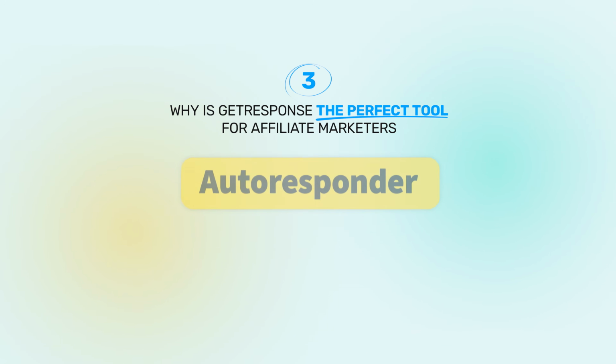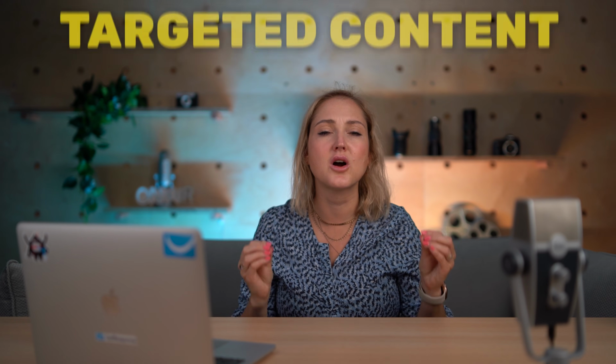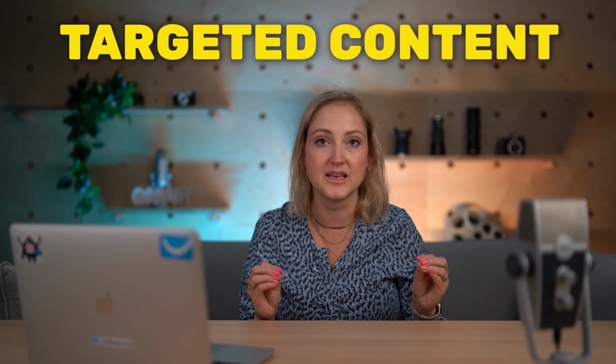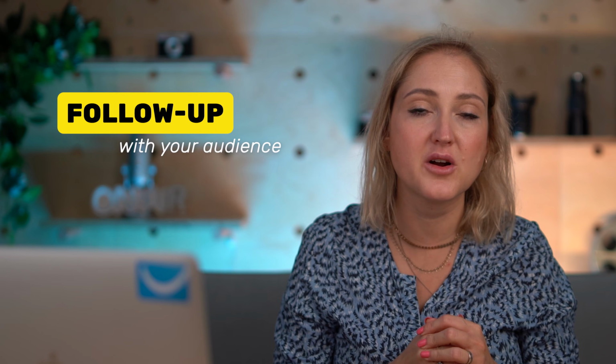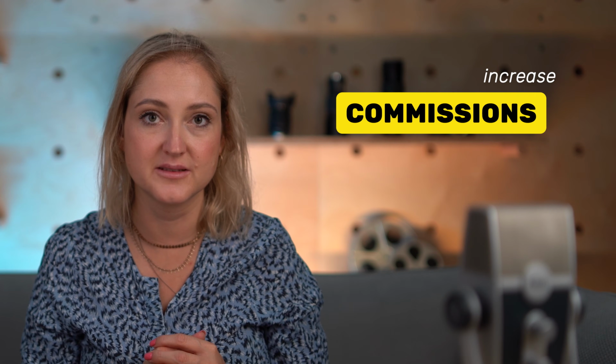But that's not all, folks. GetResponse has an autoresponder functionality. What does that mean? Let me tell you. This enables you to automate email sequences. You're able to deliver targeted content. This is key. So this means you can follow up with your audience, engage with your audience, build trust with your audience, and increase conversion rates and commissions.